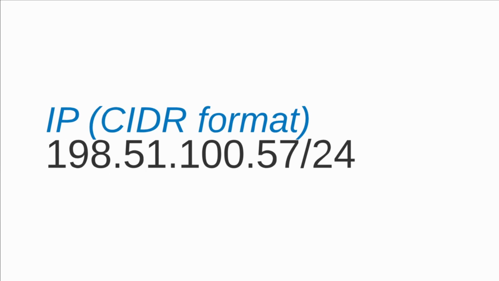So if we write out an IP address in this format, this is called the CIDR format. Instead of having a subnet mask, we just have an IP address, and then we put a slash and a number, and that number is the number of bits that are ones in our subnet mask. So a typical subnet mask, the 255.255.255 address, that is a /24 subnet mask. So that's the most common.